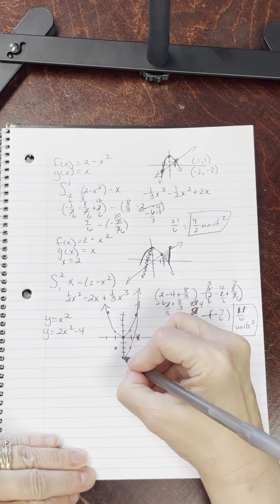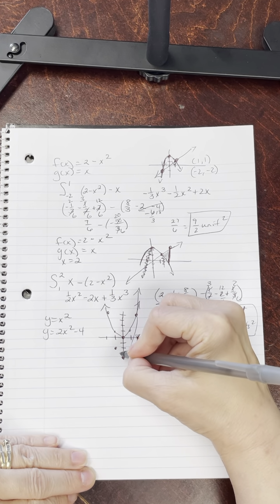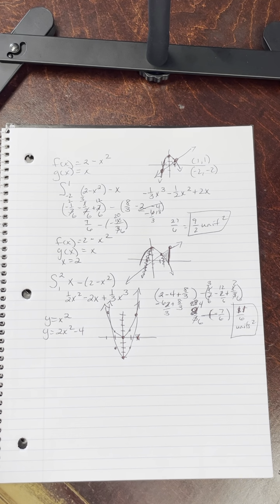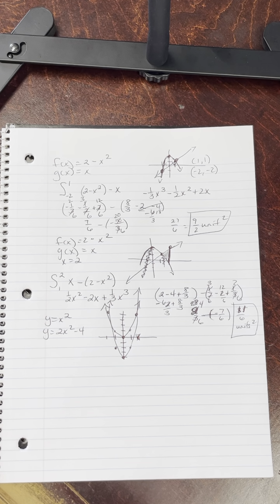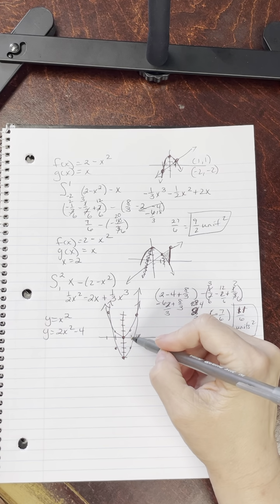This and this one. There's the two parabolas. Okay, so we're bounded between these two. That's our section. And that's double checking my boundaries.